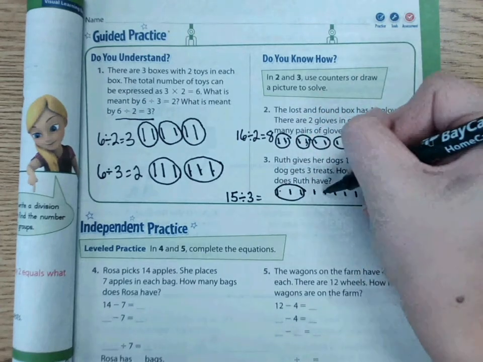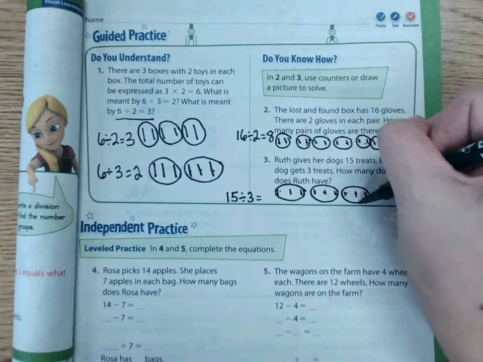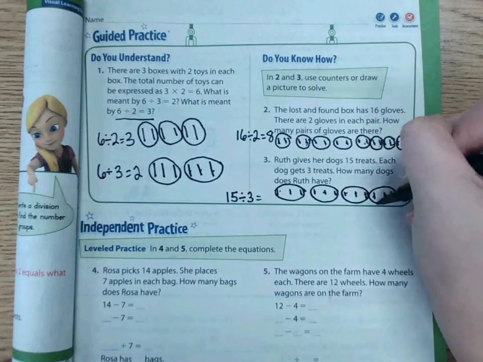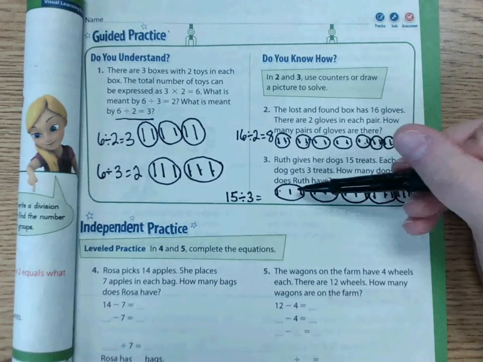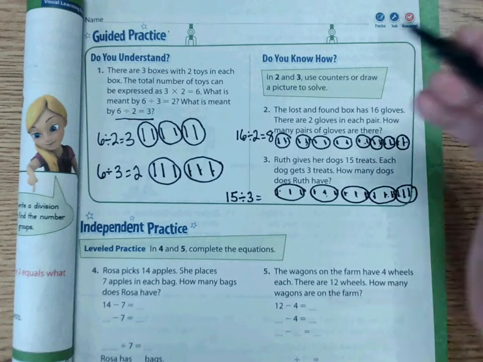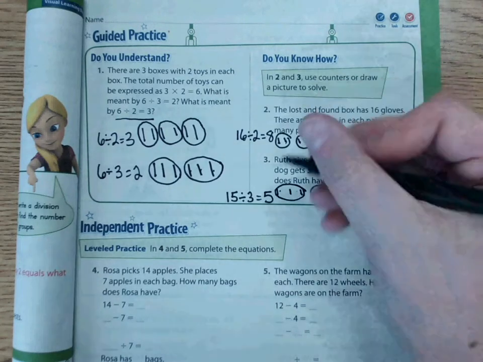1, 2, 3. 1, 2, 3. 1, 2, 3. 1, 2, 3. 1, 2, 3. So Ruth has 1, 2, 3, 4, 5 dogs. When we have a total number and we have how many each person gets, this is when we want to draw the total first and then group them in threes.